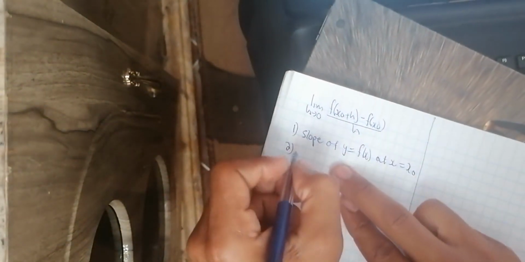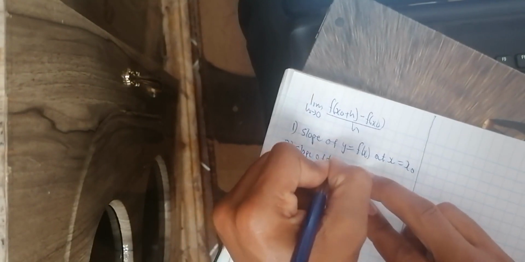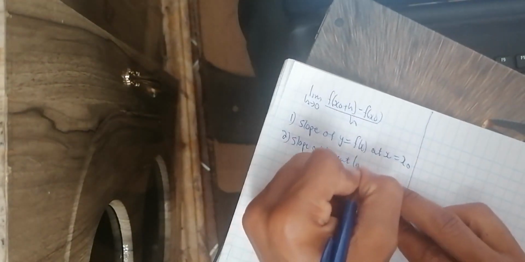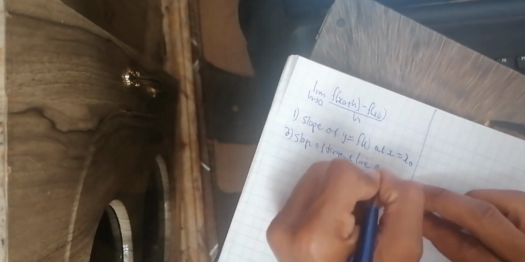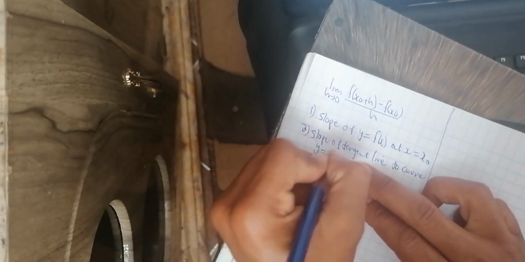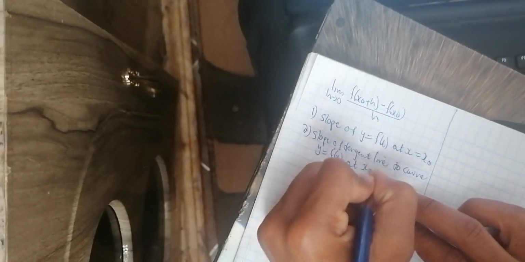Secondly, the slope of a tangent line, the slope of a tangent line to the very same curve y equals f at x, at x equals x0, is also given by that.